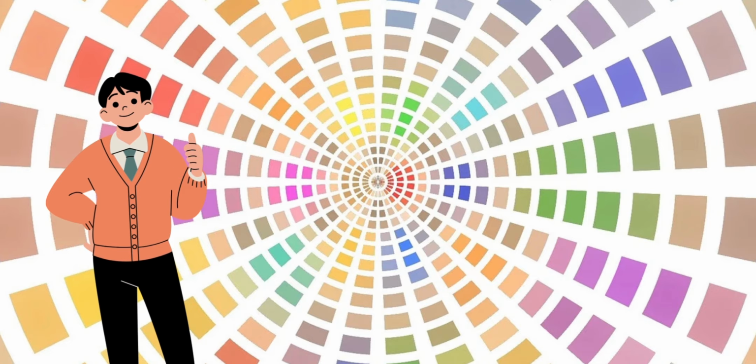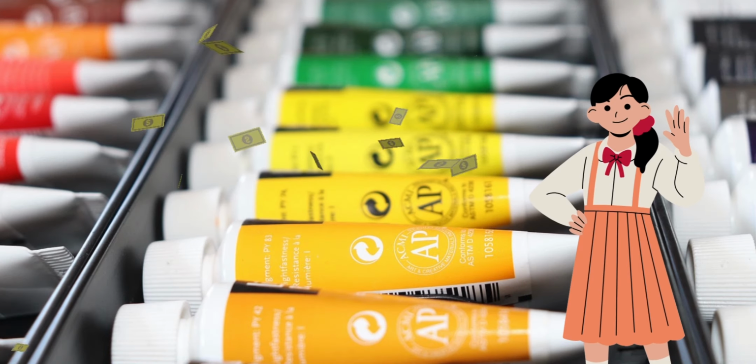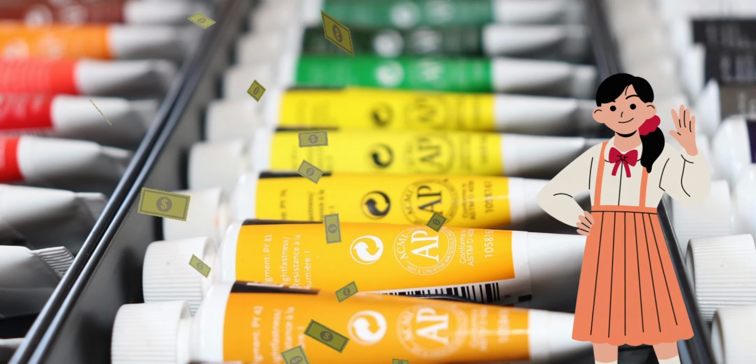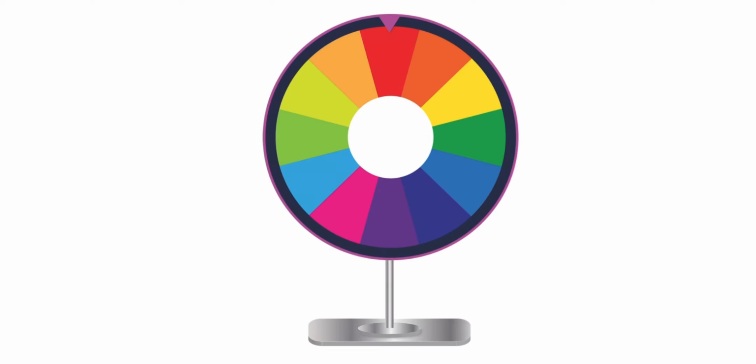Knowing how to mix your own colors is essential for making your color palettes look cohesive, and it's also more cost-effective than purchasing a tube of paint for every color. Here's a guide to painting a color wheel from scratch.